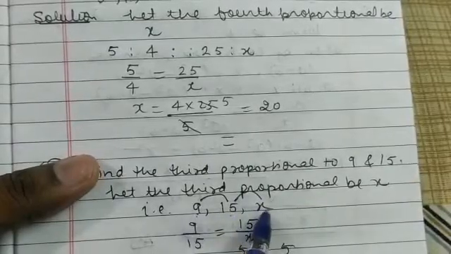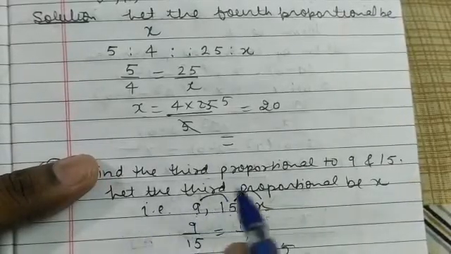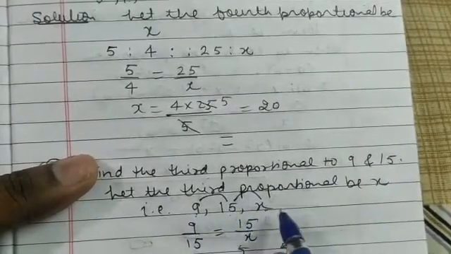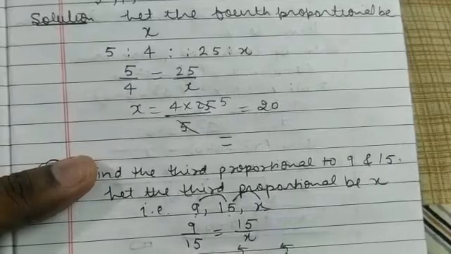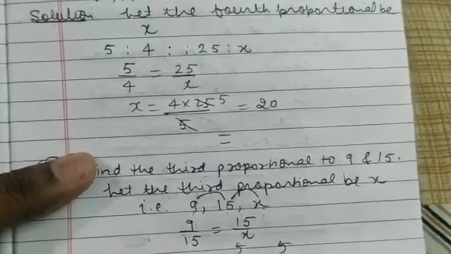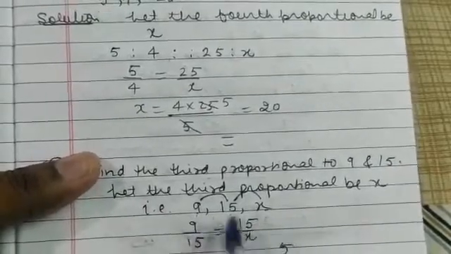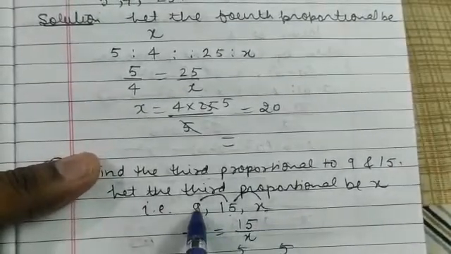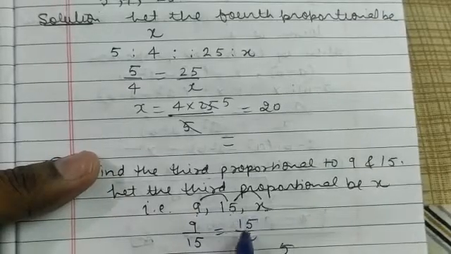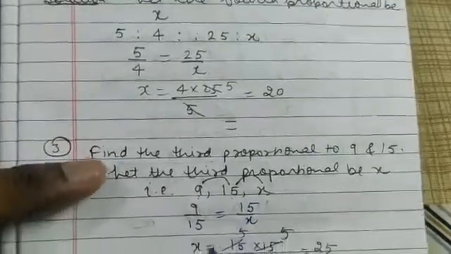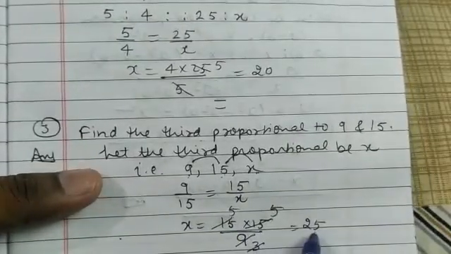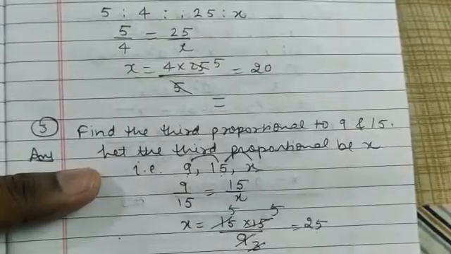If three terms are given, then you can write it as first term is to second term equal to second term is to third term. Similarly, you can keep carrying on, like third term is to fourth term is to fifth term, and so on. But here three terms are given, so you will do first term is to second term equals second term is to third term. On cross multiplying you will get the final answer 25. This will be at the third place, the third proportional.